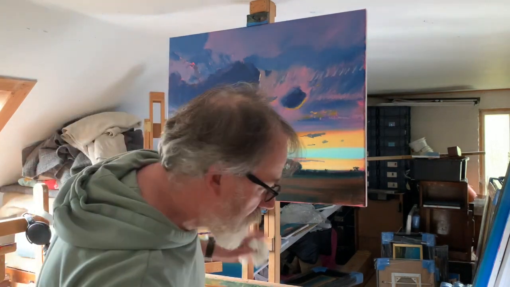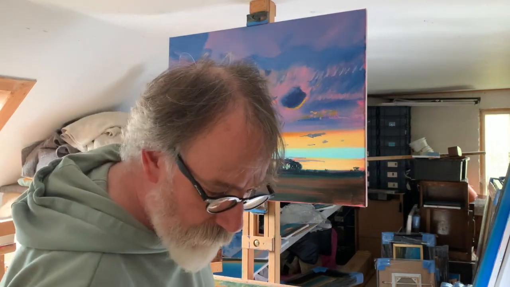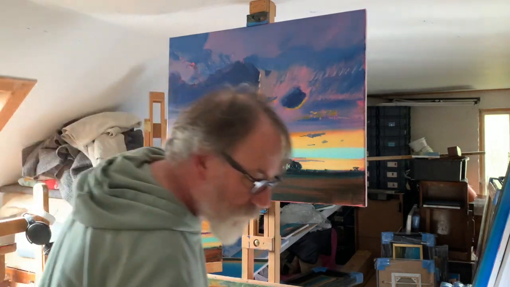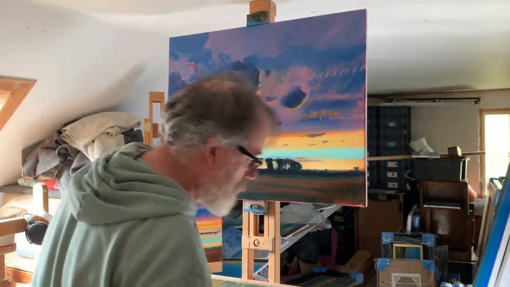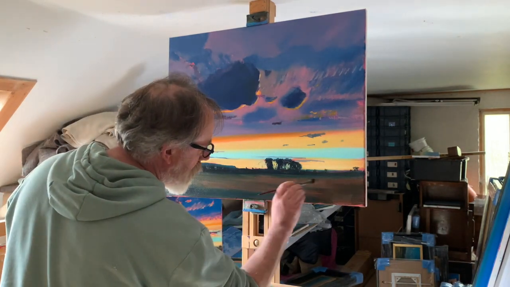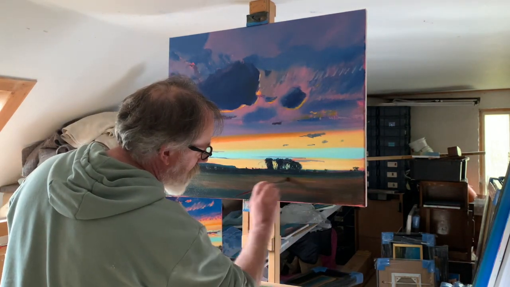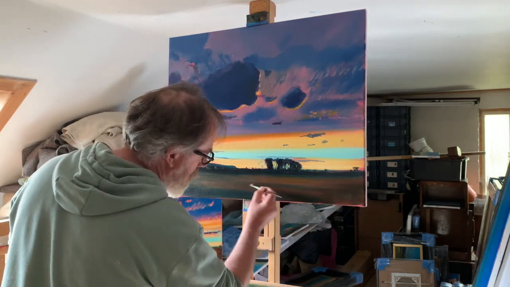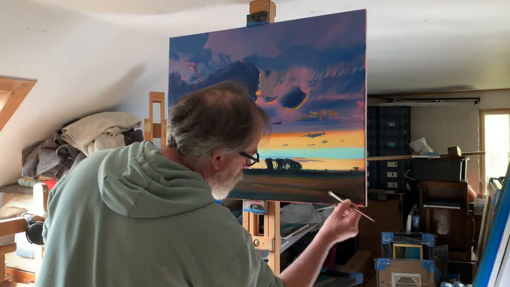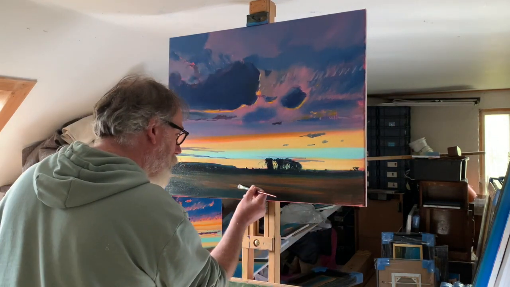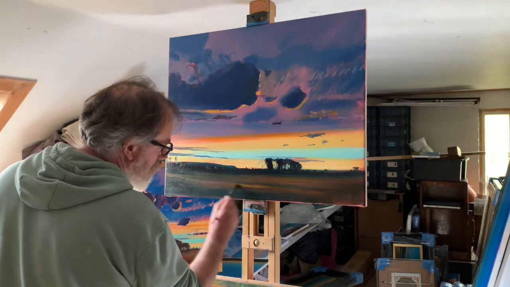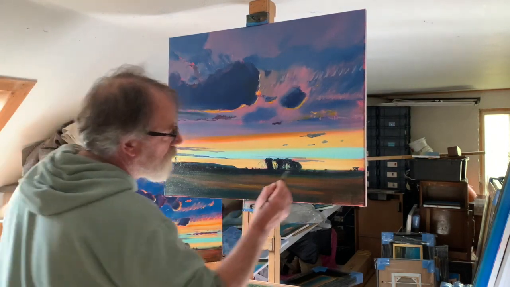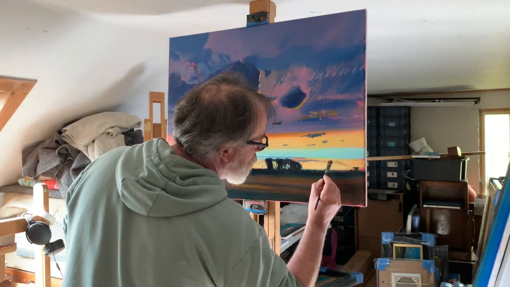Okay, now this is a stubble field, so to try and catch a bit of that, I'm just going to take a little bit of orange and drag it across here, dry brush it into this, just to create that kind of warmth, a suggestion that the stubble's still catching a little bit of the light. There we go. And then get back into these bits of drawing.